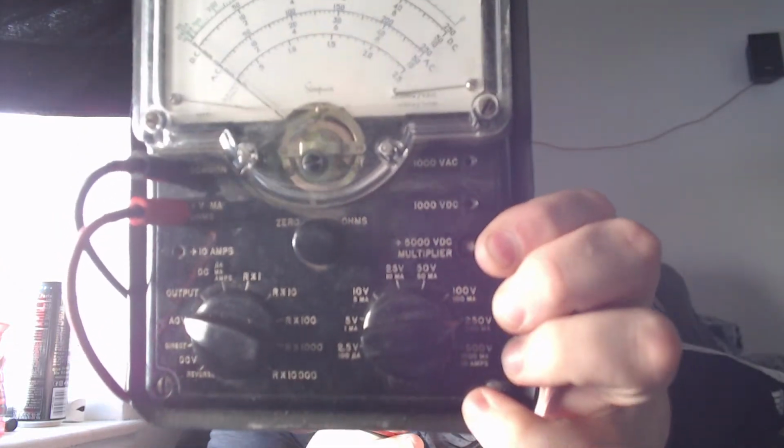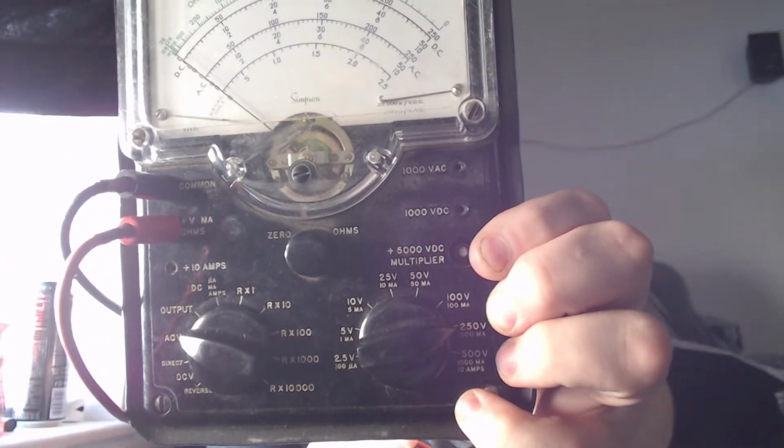We stick him on AC. We put him on AC, 250 volts. We should be able to take our leads, which have disappeared, and stick them in here.